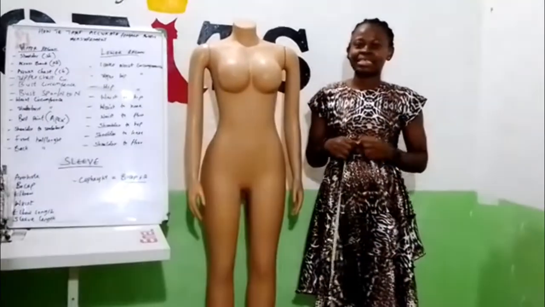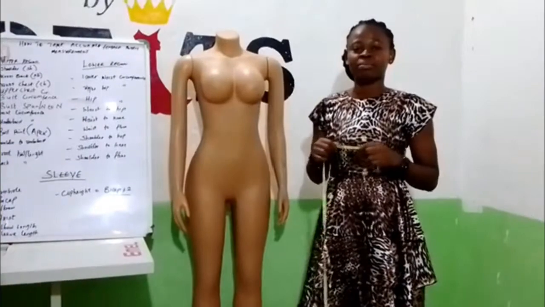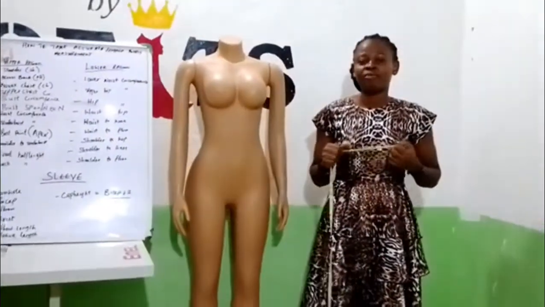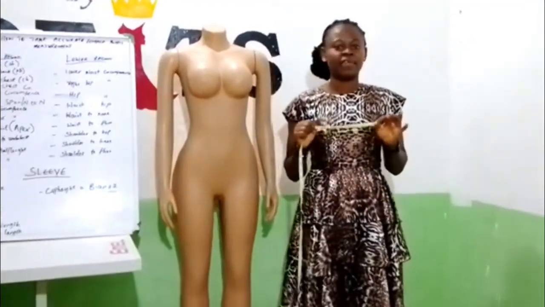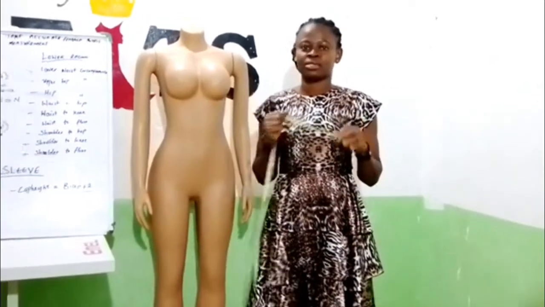This is No Fit. So in this class, I'll be teaching us how to take accurate body measurements. Before you can get a perfect fit of a dress, you have to get the accurate body measurements of your client, alright? So whatever design or style that you want to make, ensure that you get the accurate body measurements of your model or your client, alright?